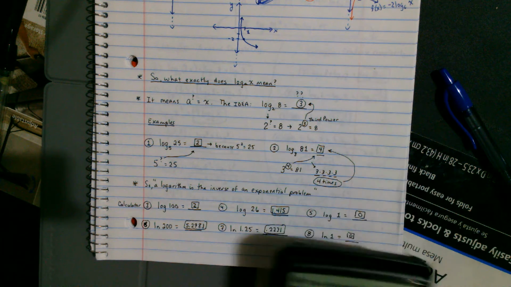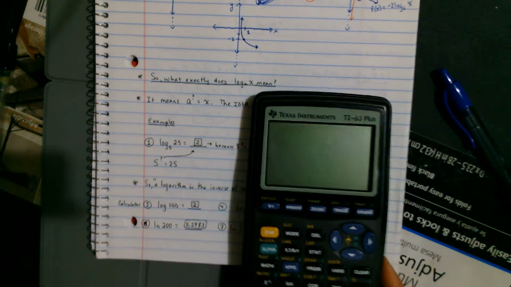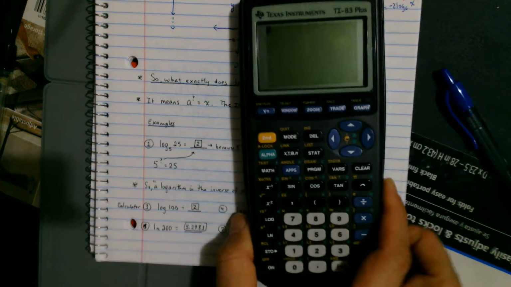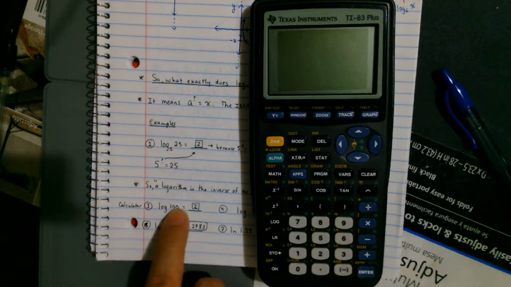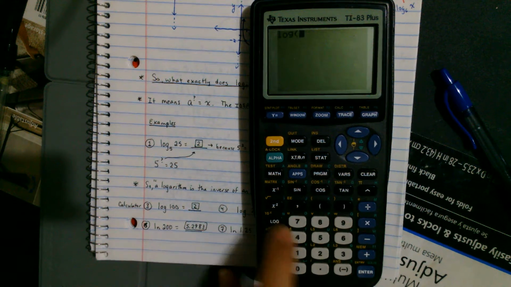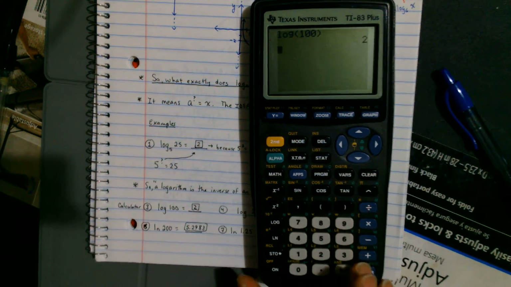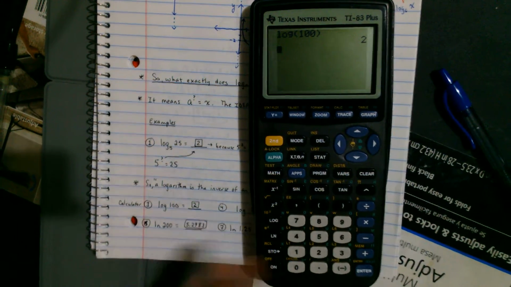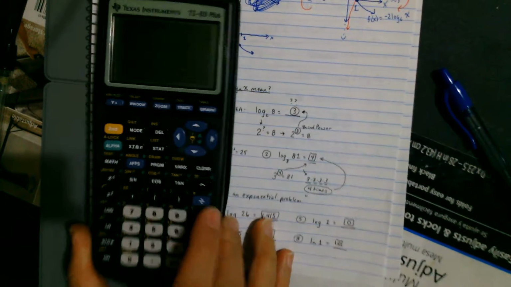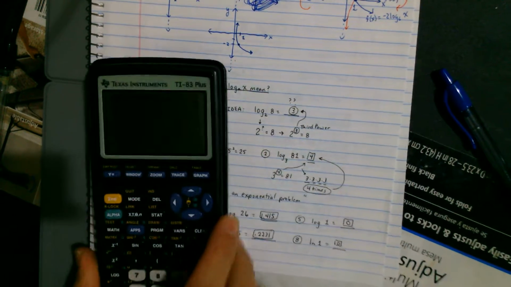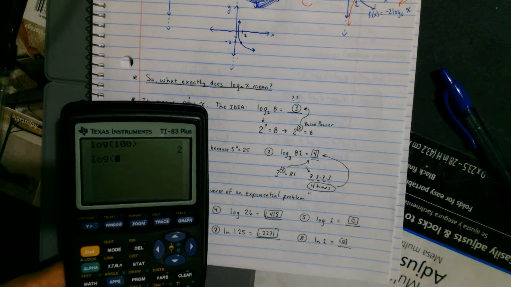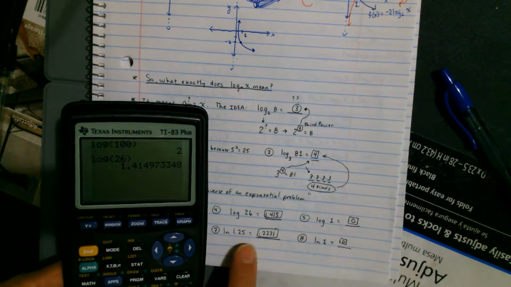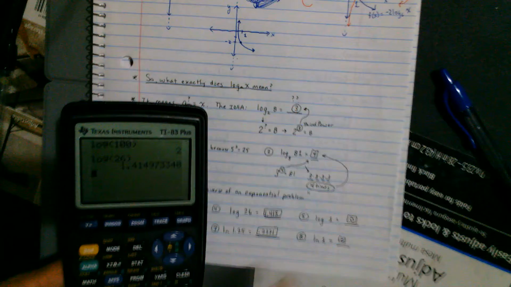Now the bottom part here essentially has just problems with the calculator. Now you have two buttons, log and an ln button. This asks for log of 100. Just the way you see it. Log 26, to 3 decimal places.